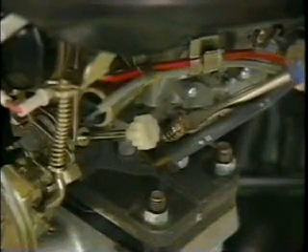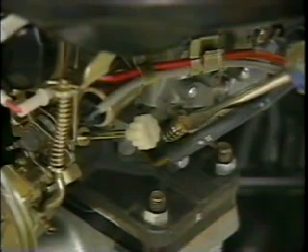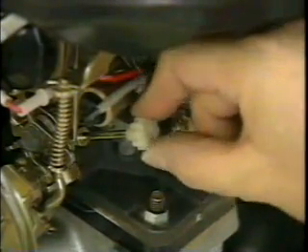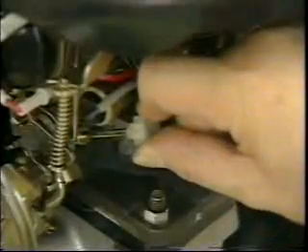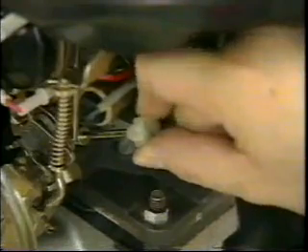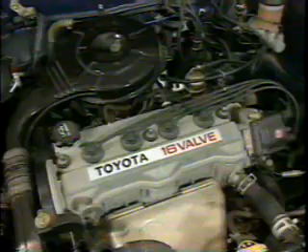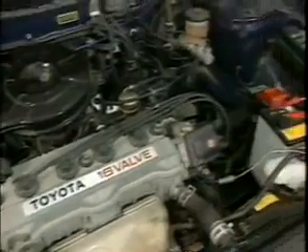If the CO emissions are above standard, or if the engine is still running rough, repeat the previous steps and adjust the CO emissions with the idle mixture adjusting screw, as well as adjusting the idle speed with the idle speed adjusting screw. Next, we will see how to adjust these without the use of a CO meter.